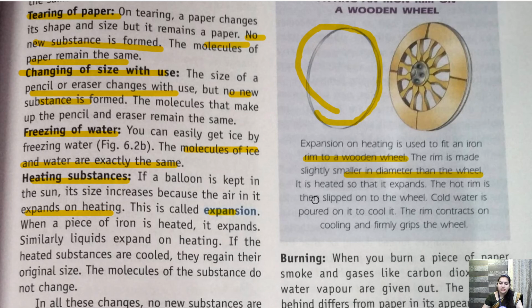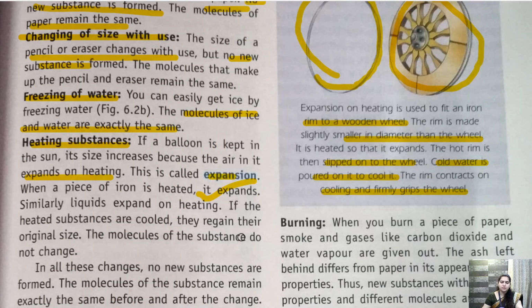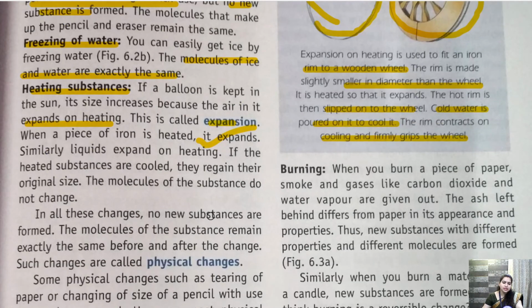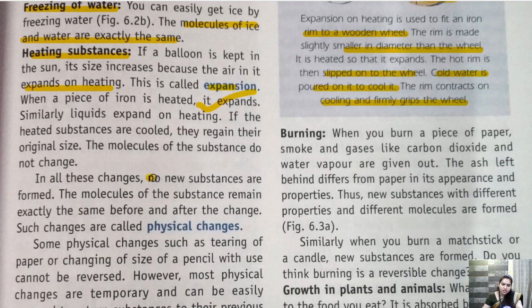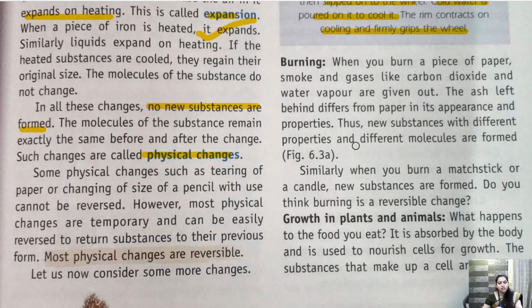The hot rim is then slipped onto the wheel. We fit it around the wheel. Cold water is poured onto it to cool it. The rim contracts on cooling and firmly grips the wheel. So expansion is important here. Expand means to spread. Getting it? So all these things where no change in substance takes place are called physical change.